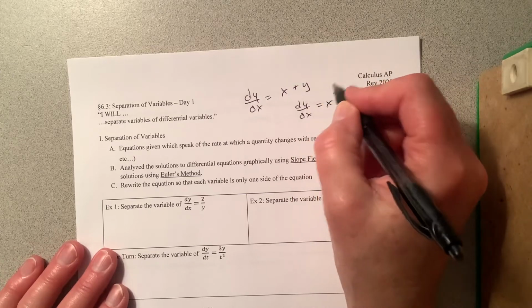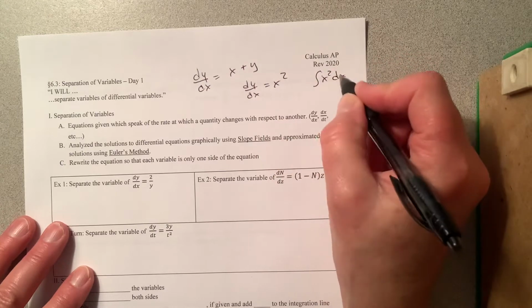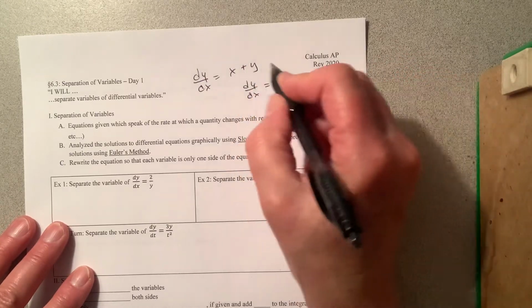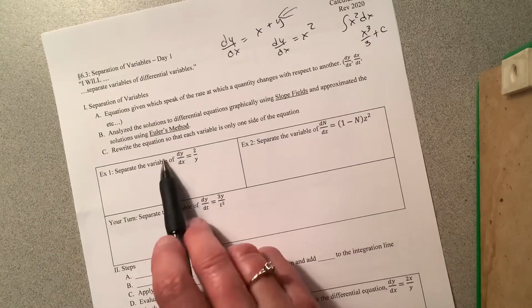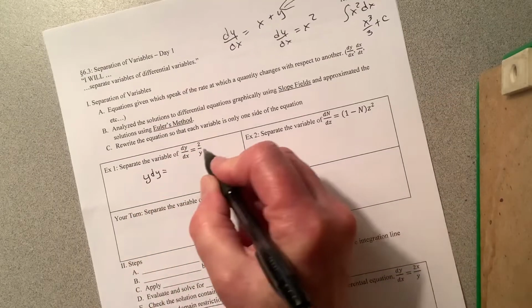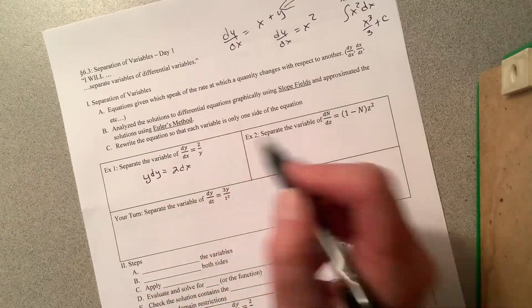You integrate x squared dx, and that gives you x cubed over 3 plus c. I don't know what to do for that problem. So here's the deal. You start out by separating your variables. I'm going to multiply both sides by y, so I get y dy, and I'm going to multiply by dx, and you get 2 dx. So you separated the variables.